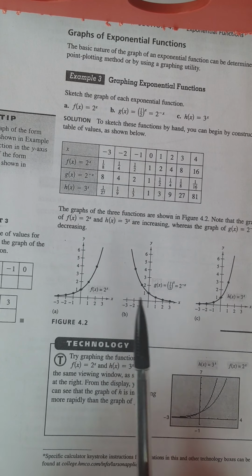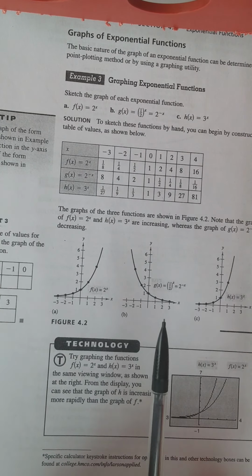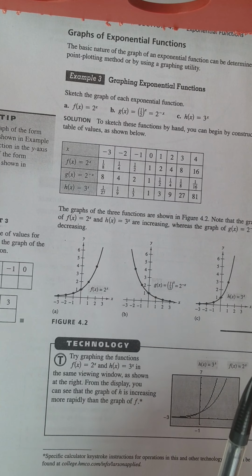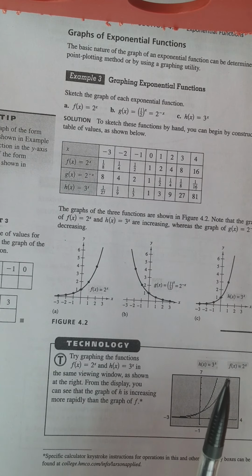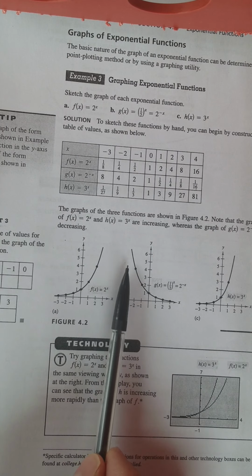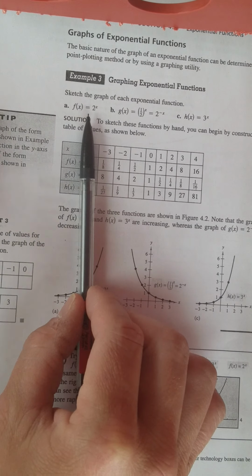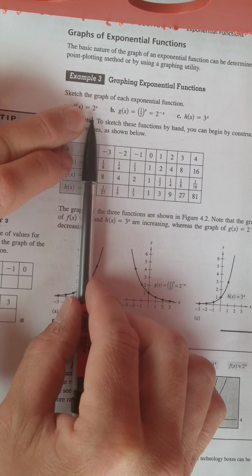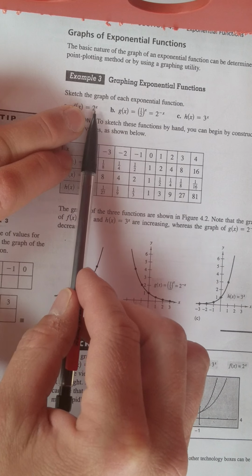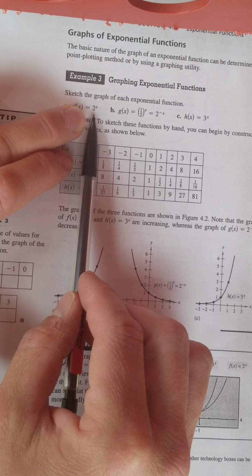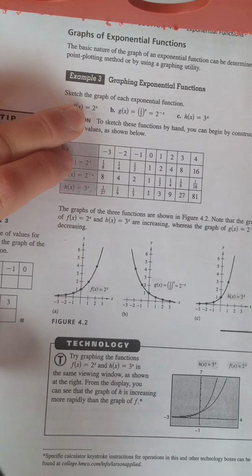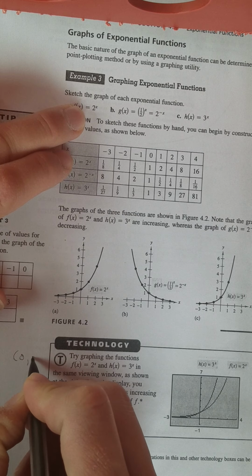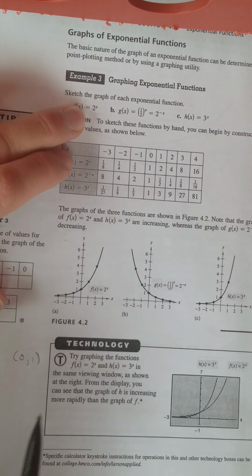On the ones that you don't have to actually construct the graph, you just have to do matching. All you really have to do is pick a couple ordered pairs and make sure they mesh. So if you're trying to match, for instance, the function f of x equals 2 to the x power, all you do is plug in some real basic points. Plug in 0, and you get 2 to the 0 power, which is 1. So that's the ordered pair 0, 1. Well, you'll notice they all 3 go through 0, 1.